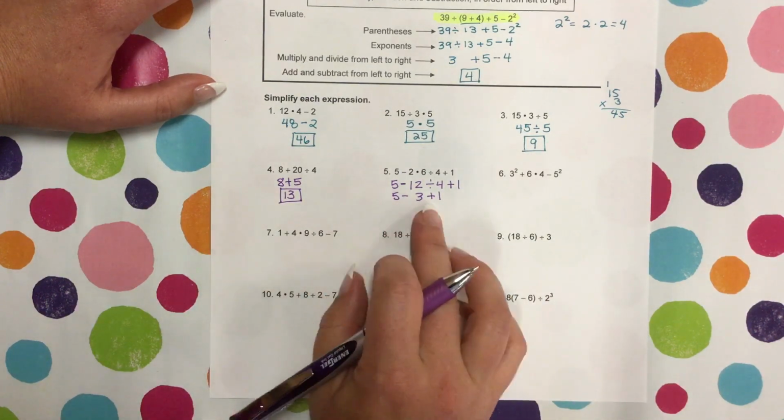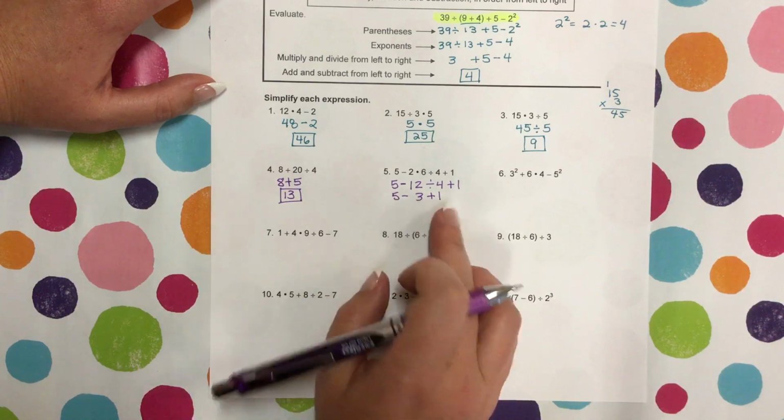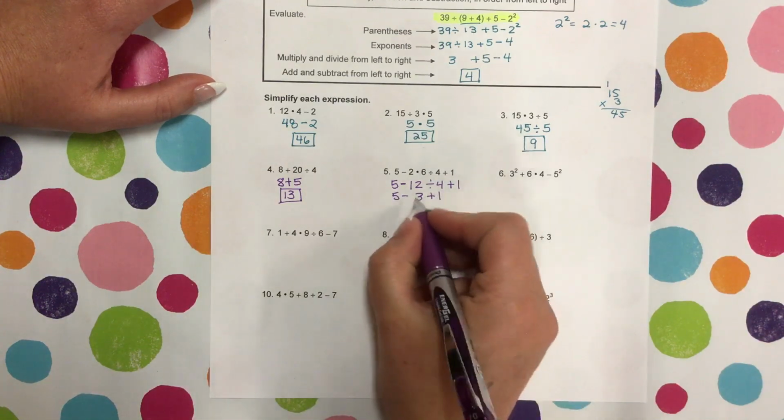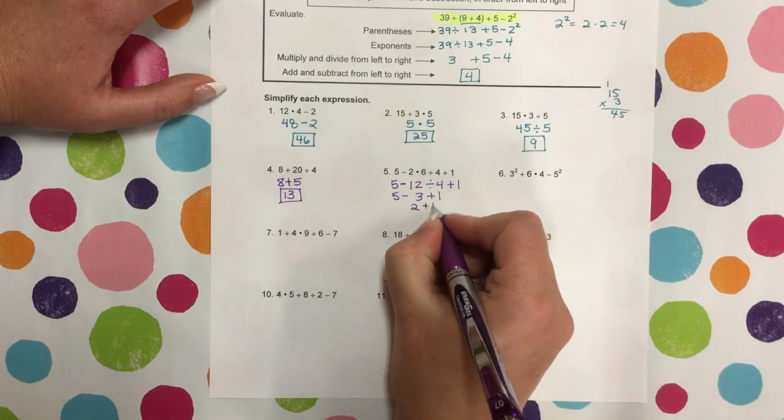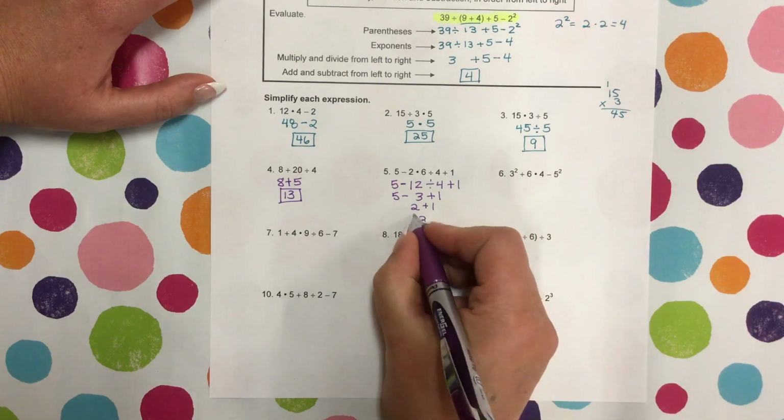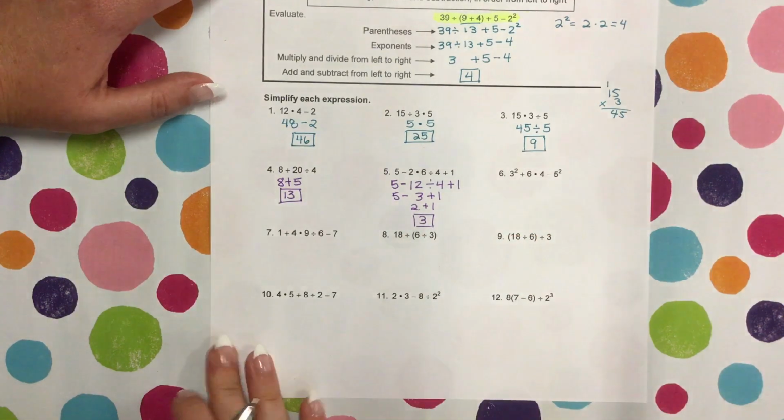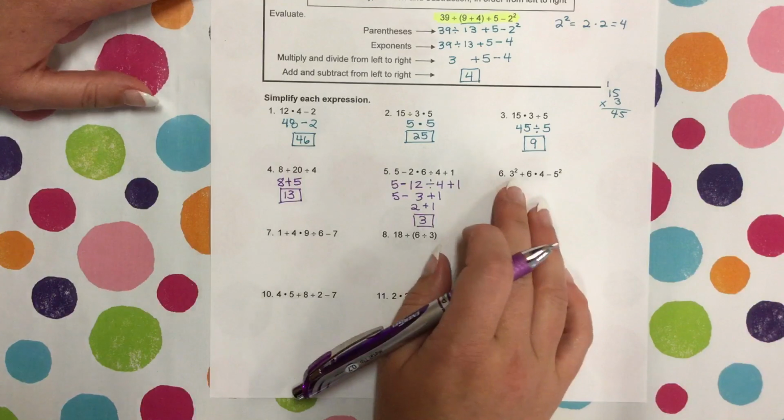And then we have subtraction and addition. So we just go from left to right. So 5 minus 3 is 2, plus 1. I'm rewriting that, and the answer is 3. Awesome. Okay, on to this one right here.